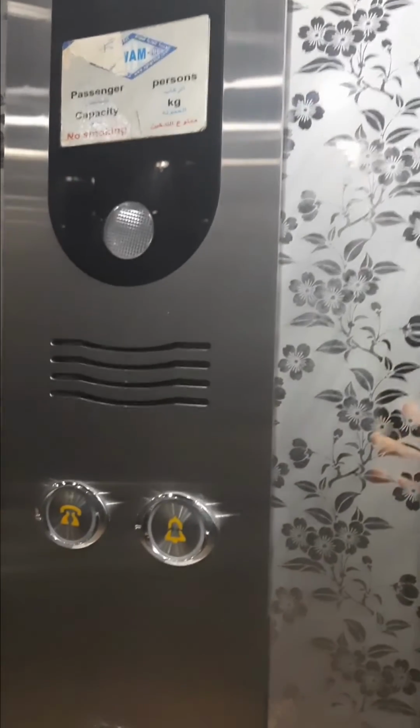Today I am going to teach you how to use the lift. Most of the people don't know how to use the lift. Maybe someone is using it for the first time. So we are inside now.